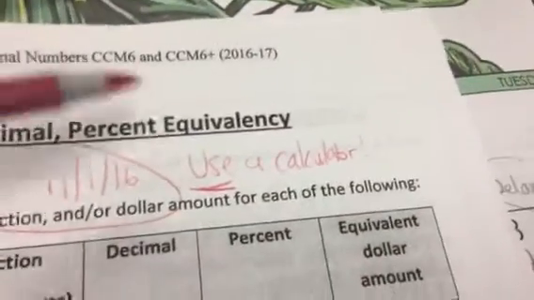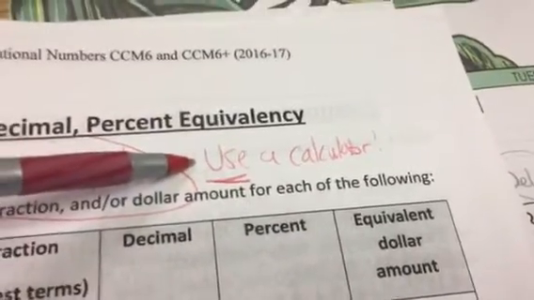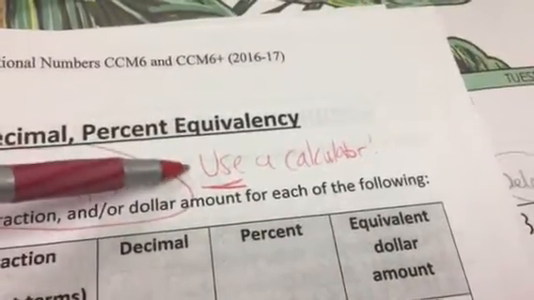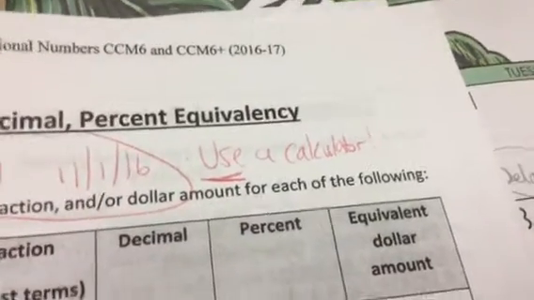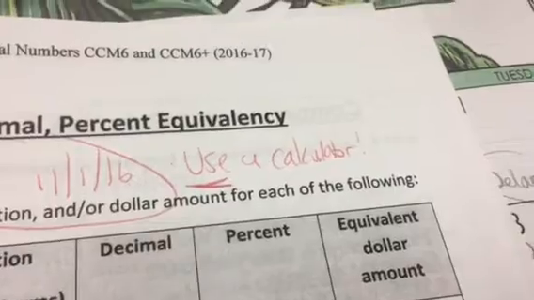And I've already told you that if you're at home for this unit, you can and should use a calculator if you have access to one. Now, if you don't have access to one, you can still do the homework. That's not a problem. You're just going to have to do more things by hand.